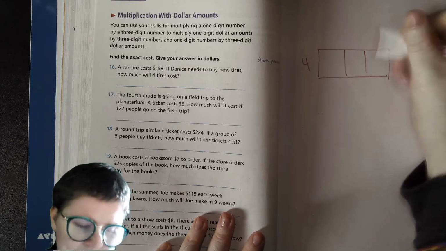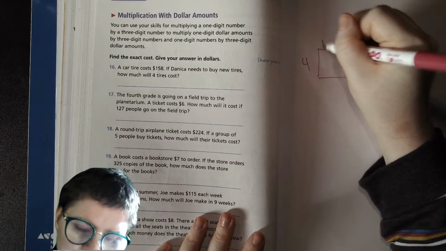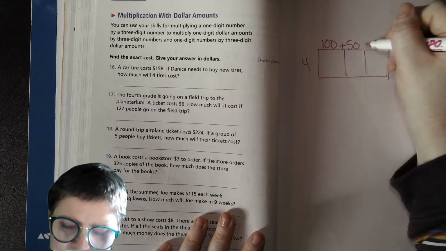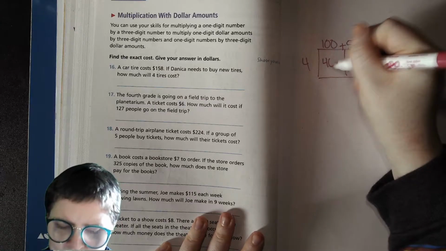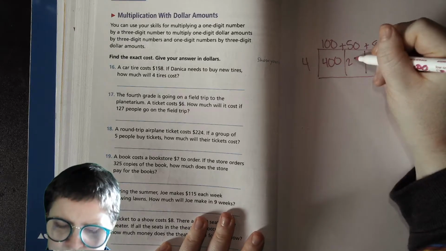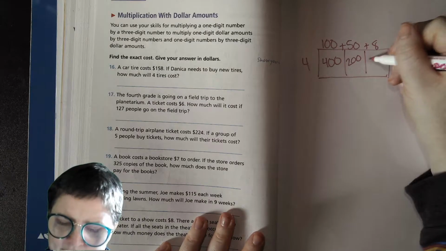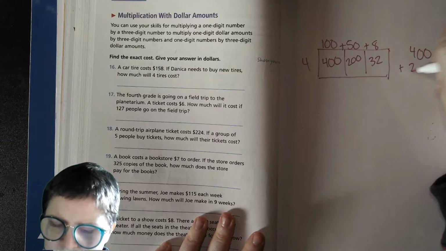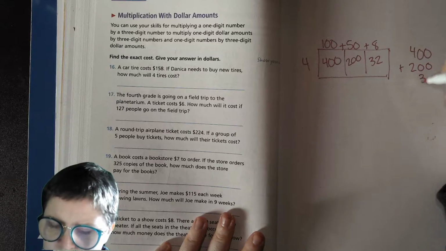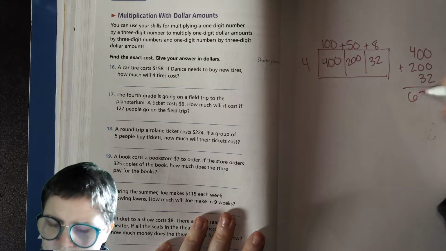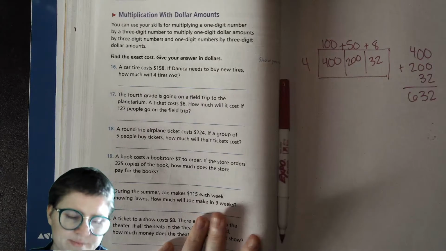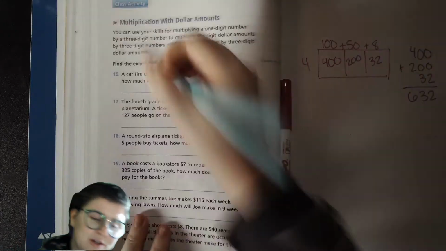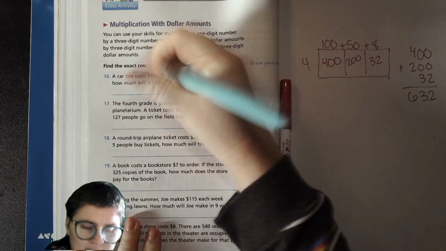Break that 158 into place value or expanded form. 158, 400, 200, 32, 632 dollars. That's the difference here. You gotta say $632, but you put the dollar sign first.